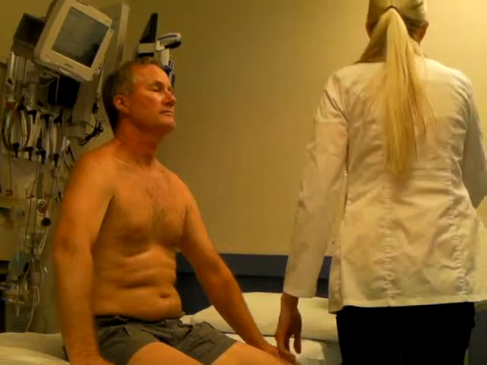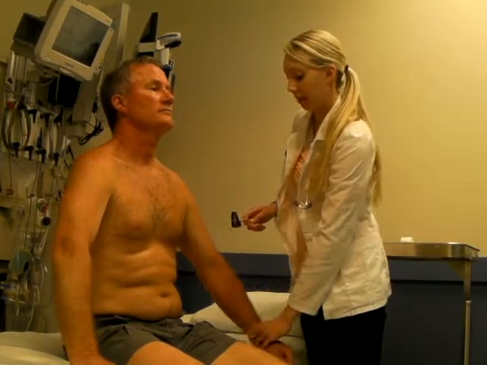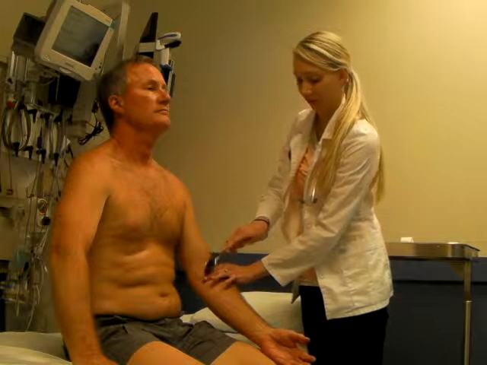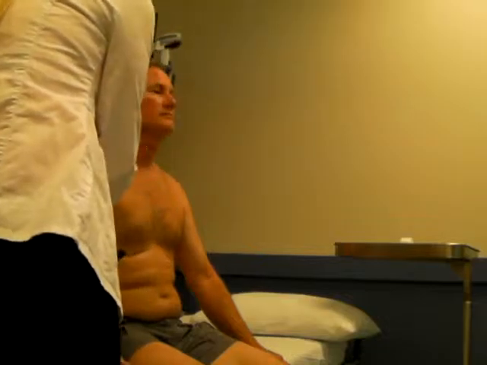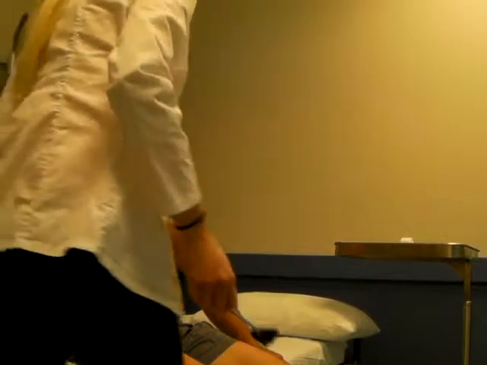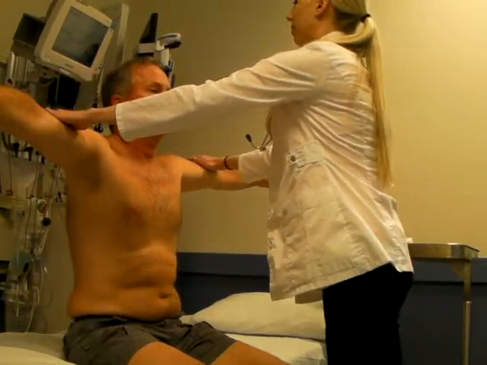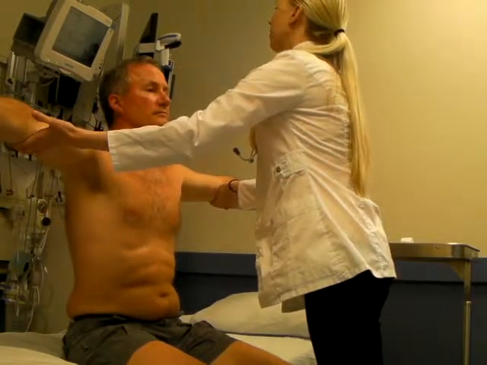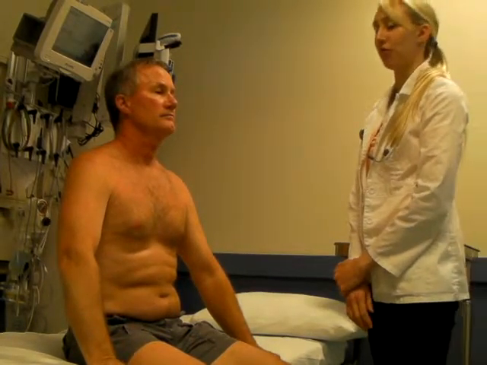And then I will elicit deep tendon reflexes. Can you relax your arm? Great. Next, can you please hold your arms out and don't let me push them down. Don't let me pull them up. And then squeeze my fingers, noting upper extremity muscle strength.